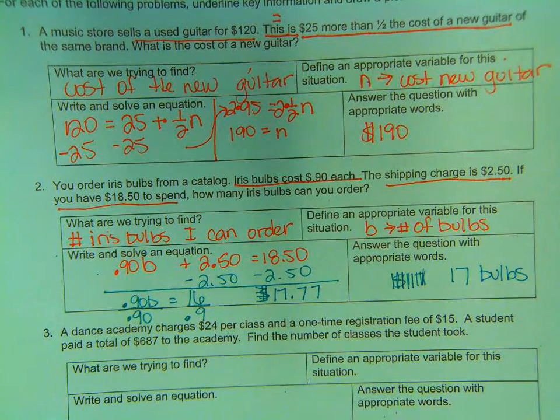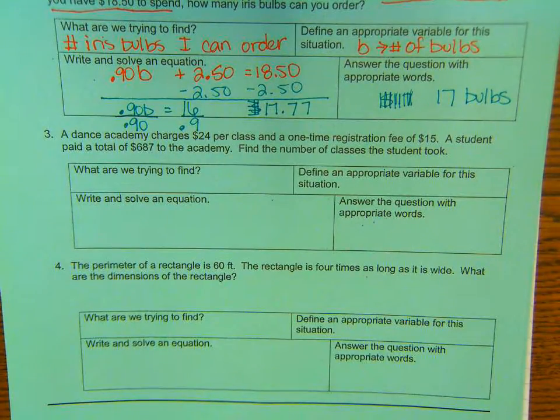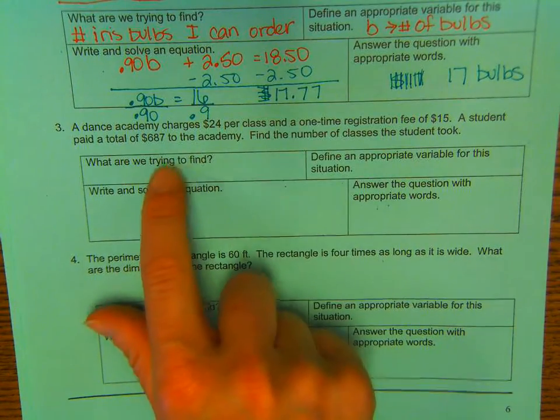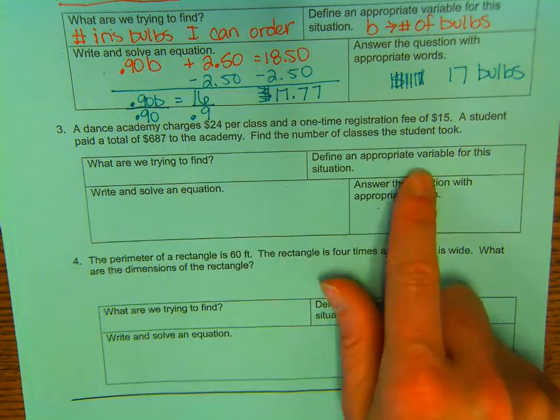Alrighty. Number 3. Okay. Do you want me to let you try this one on your own? Yes. Okay, would you at least try to find out what you're going to find and define a variable for me?